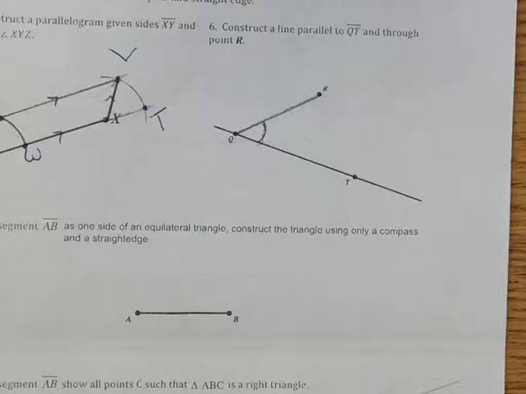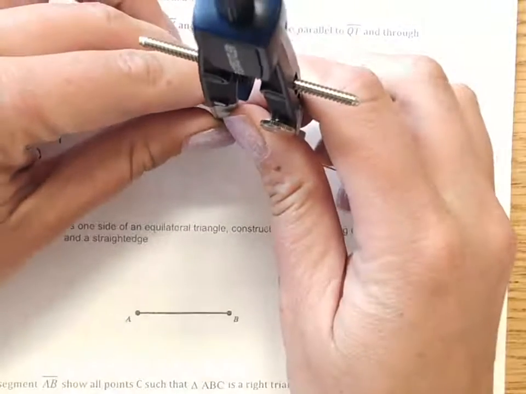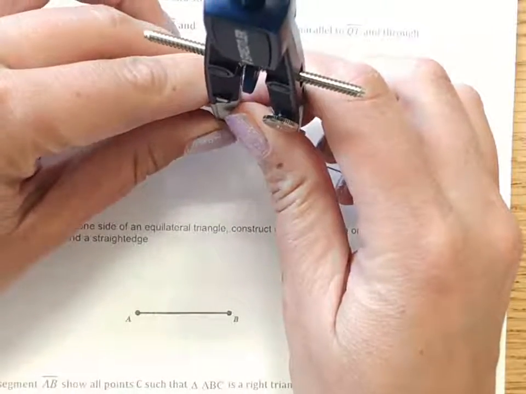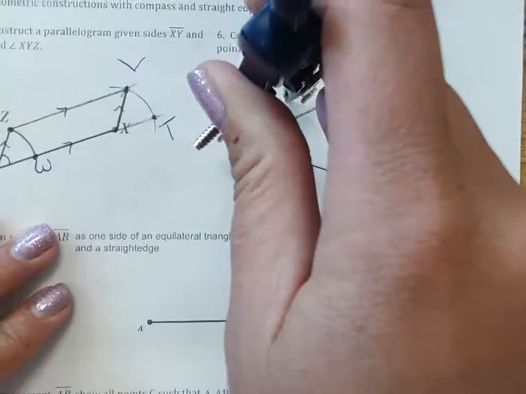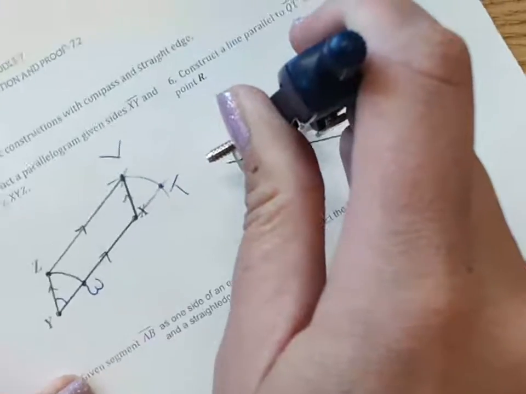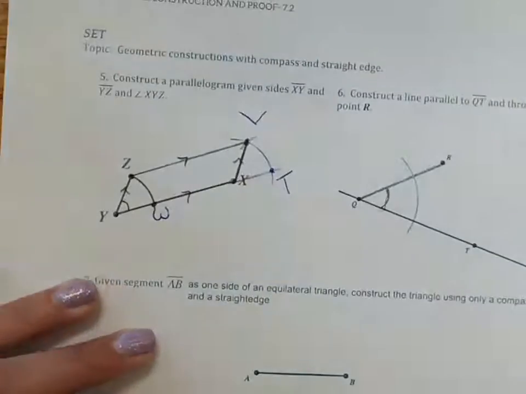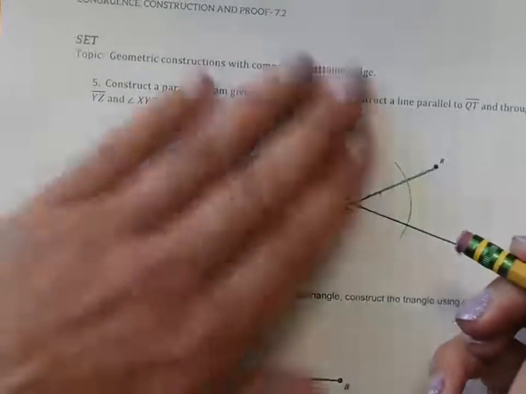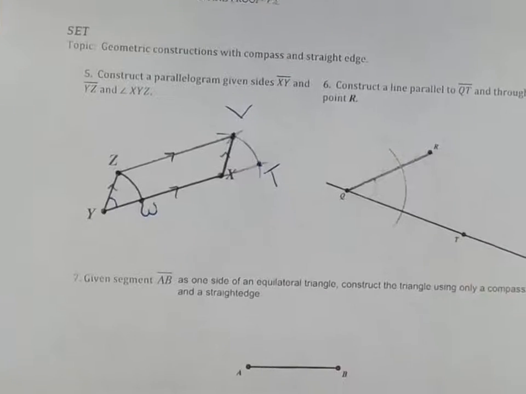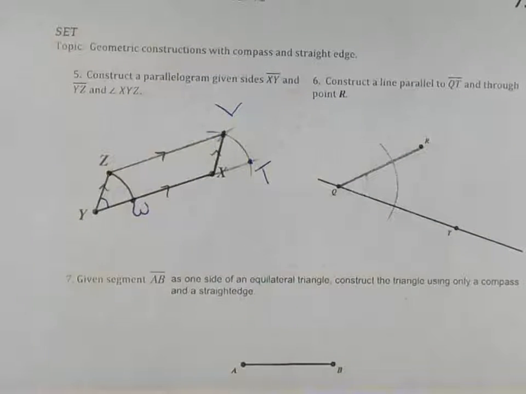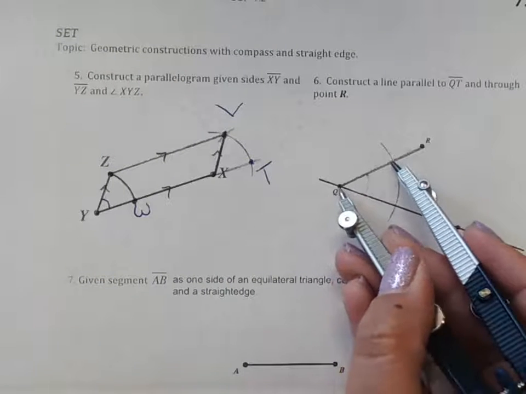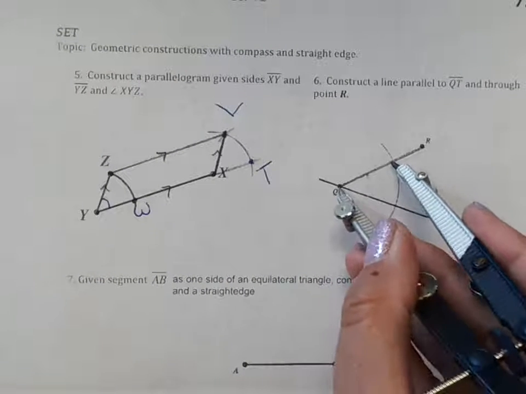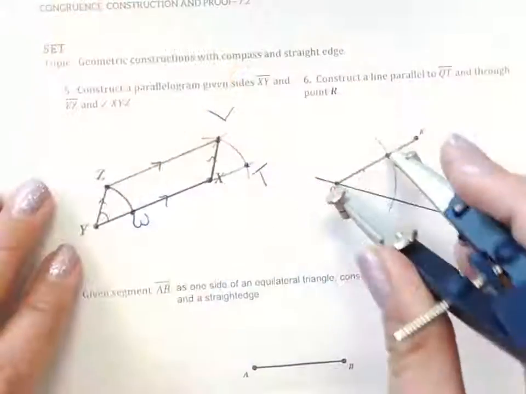I'm going to start out just like we would with the parallelogram, by putting my pointy end on Q and going some distance away. I'm going to draw an arc. Here is my original angle mark. I can get rid of it. That was just to show you that we created an angle. It had no other significance. So I created an arc by putting my pointy end on Q and going some distance away. I didn't measure it.